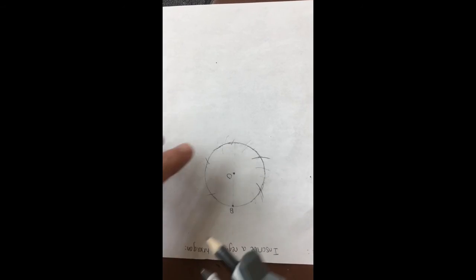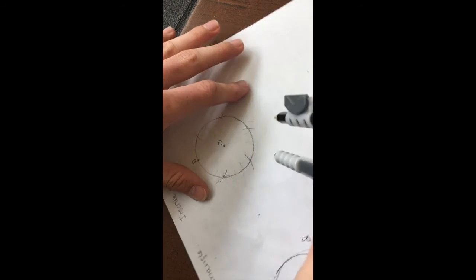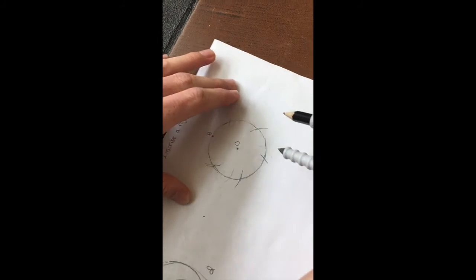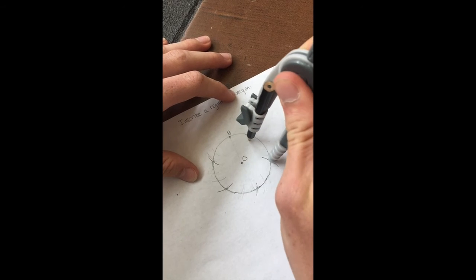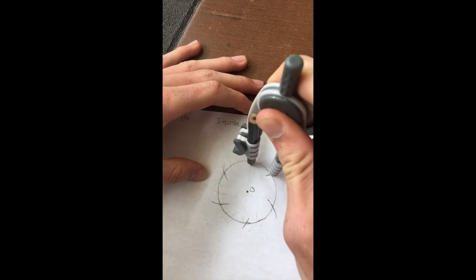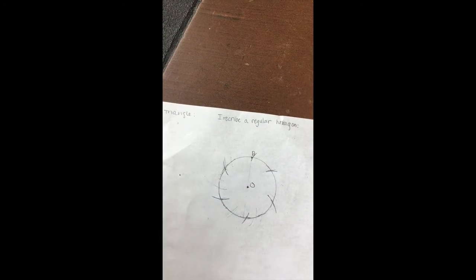Continue making arcs around the circle until you have 6 points. These are the vertices of a regular hexagon.